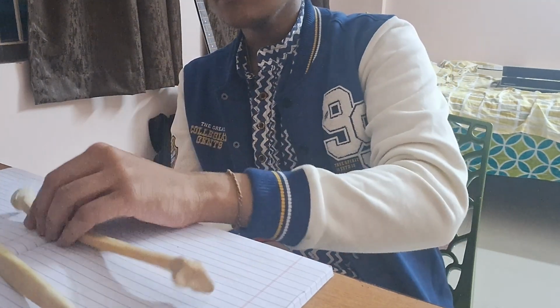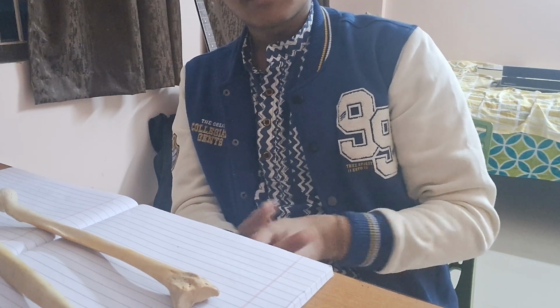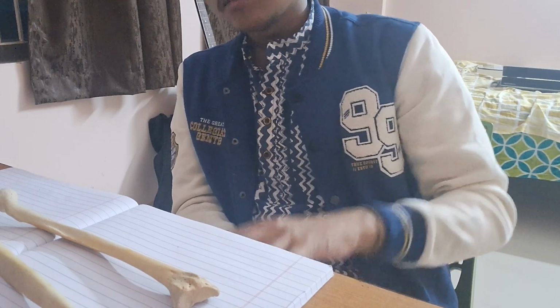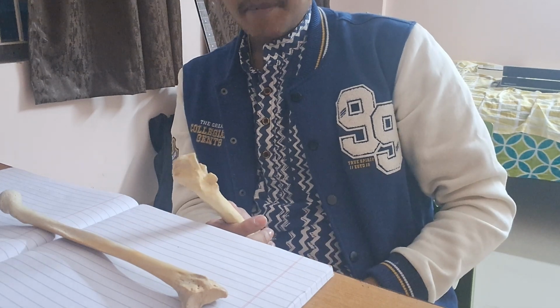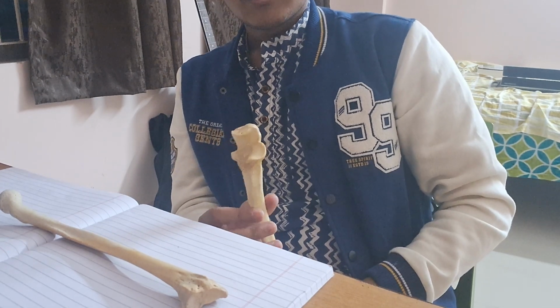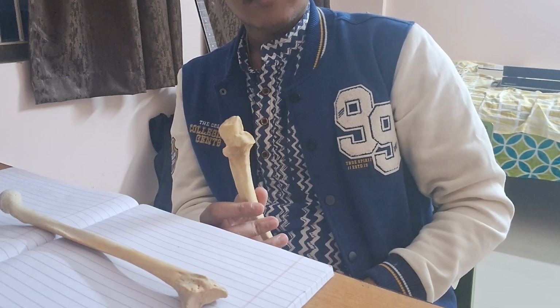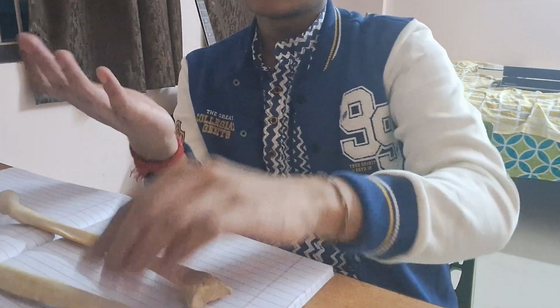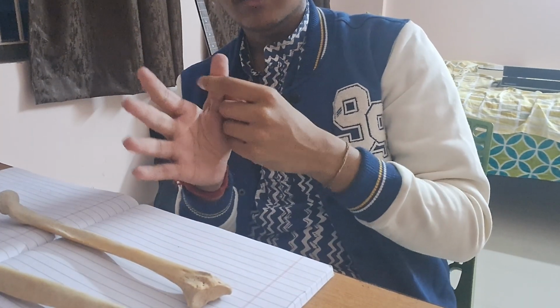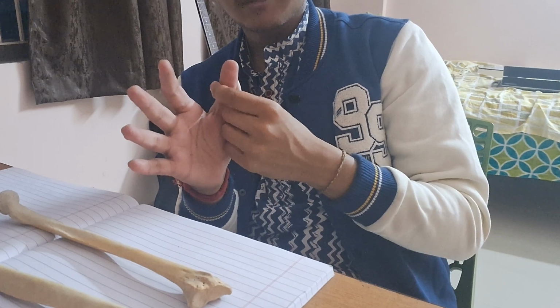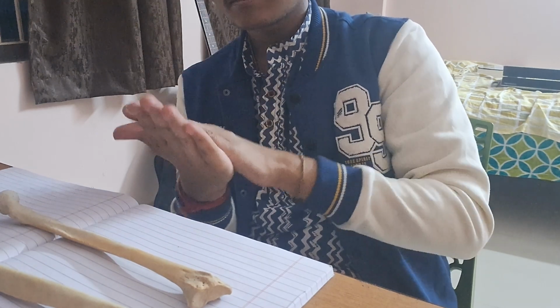It's called the oblique cord. So FPL gets attached to your thumb. It is for your thumb, the middle phalanx of the thumb, right?